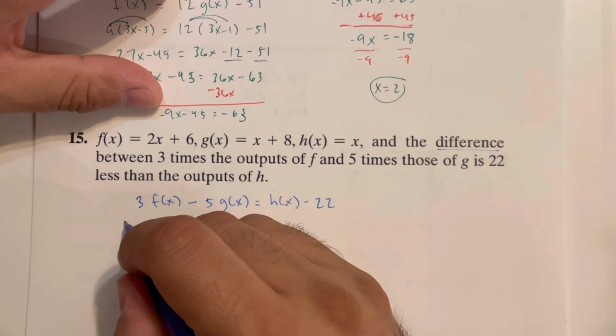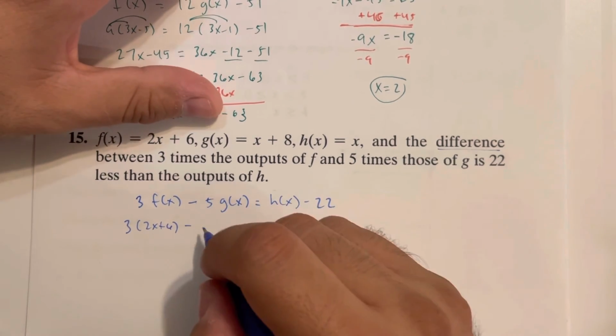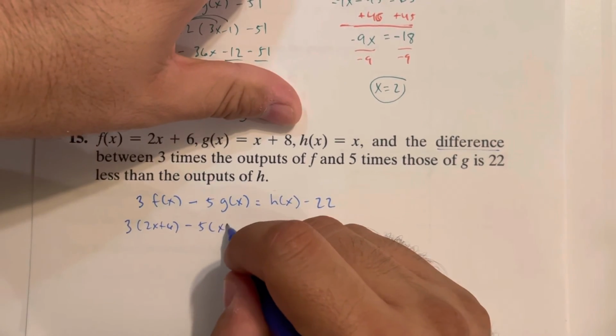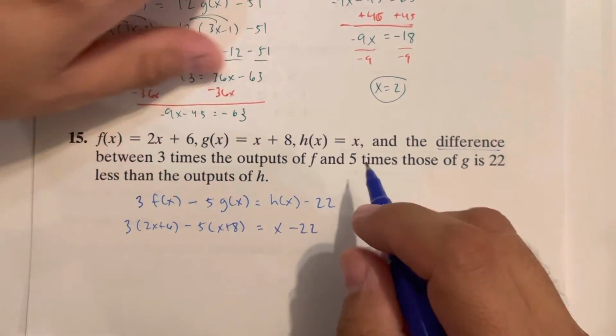Alright, so 3 times f of x, which is 2x plus 6, minus 5 times g of x, which is x plus 8, equals h of x, which is x, minus 22.